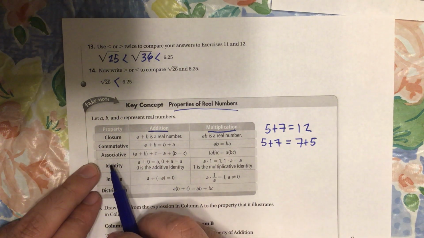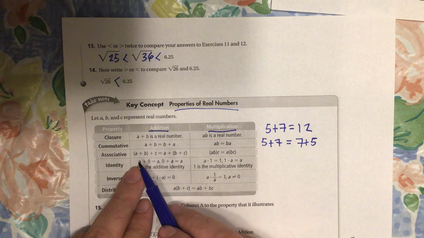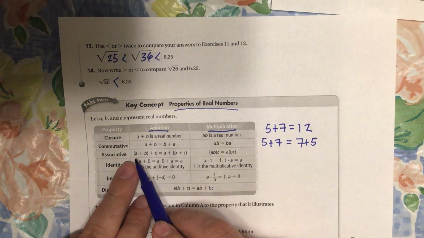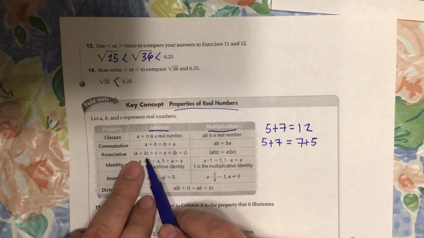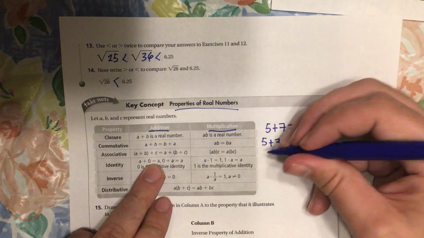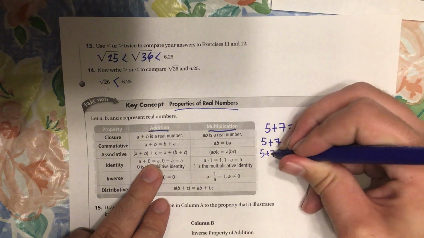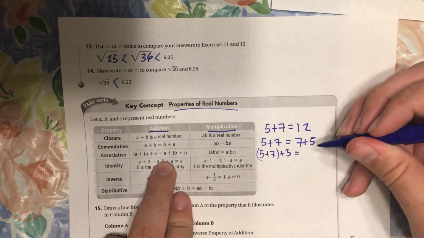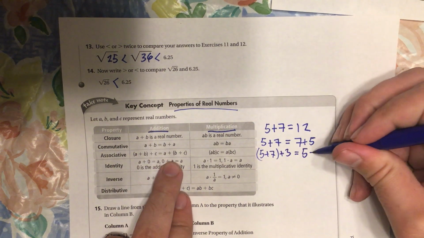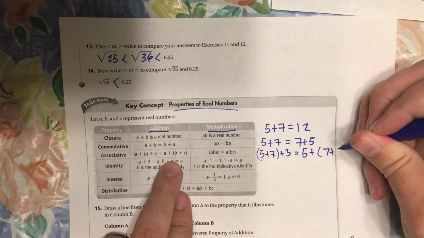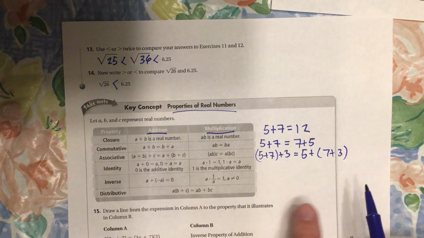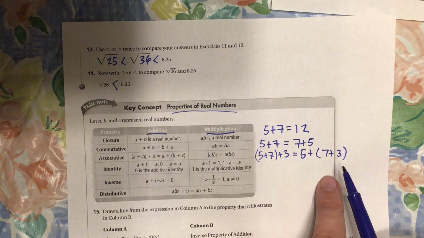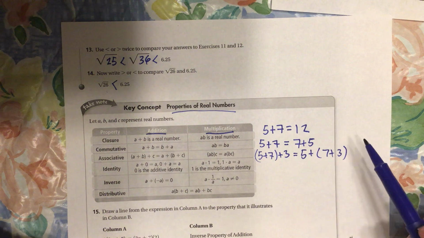So associative means you are not moving your spot, okay? Notice how it's a plus b, in parentheses, plus c. That's like 5 plus 7, in parentheses, plus 3. And they're saying that's the same thing as 5 plus, in parentheses, 7 plus 3. It's saying it doesn't matter the order you add these in. If you add the first two together, then the third, or add the second and third together, then the first, they're both going to equal the same number.